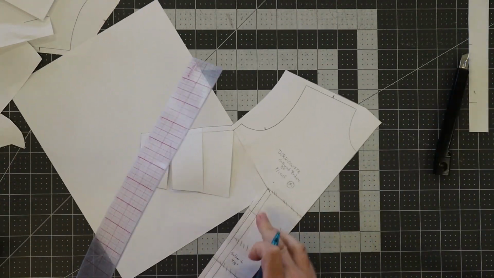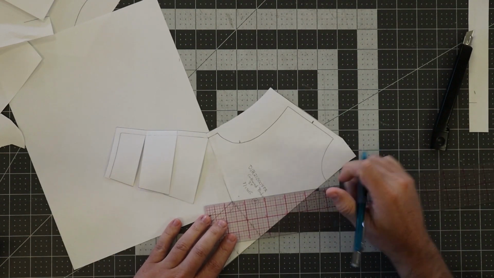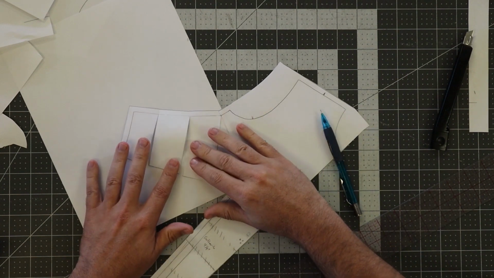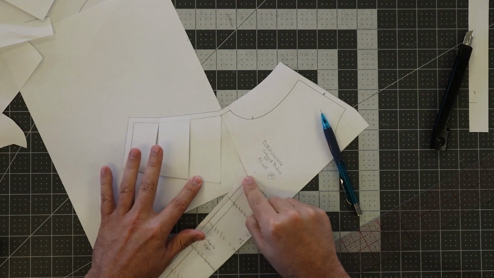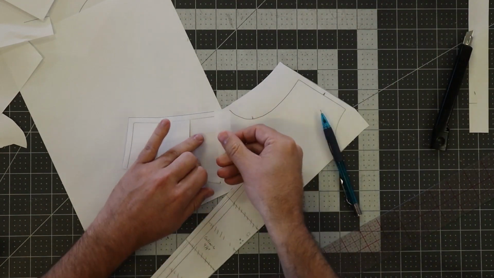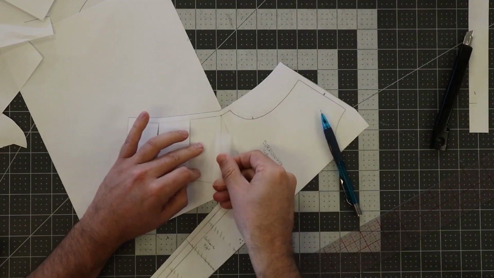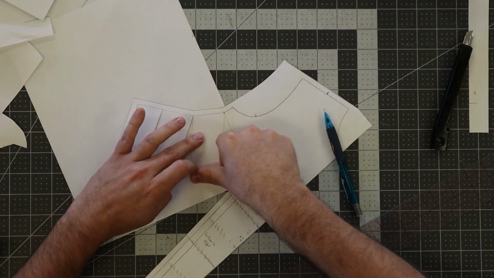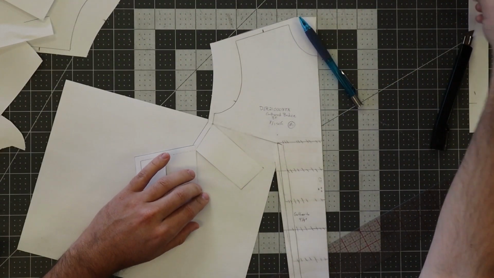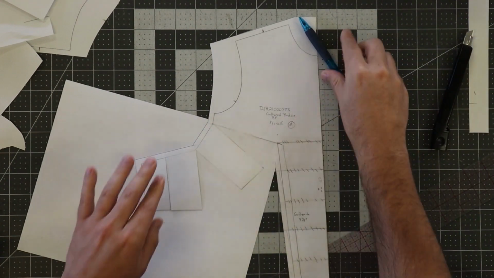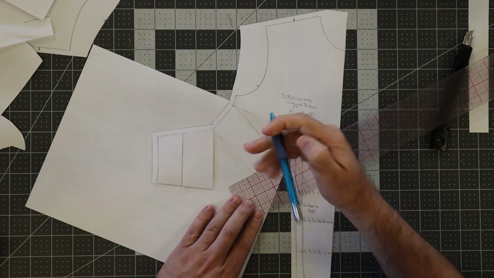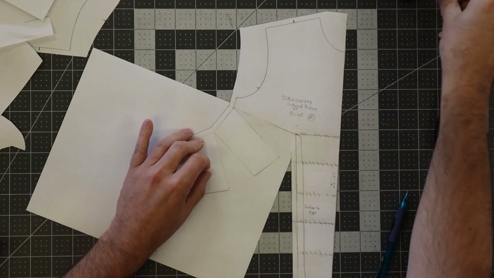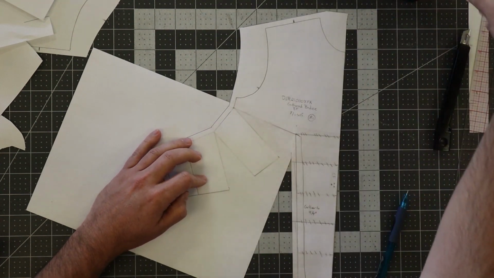And since I'm matching this section over here, I'm going to add 1 3/8 inches right here. I just measured from the dart point, made a little dot. And I'm going to line up this right there. And then I can tape it all down. Next section, I'm adding 1 3/8 inches, lining up the point here and taping it all down.